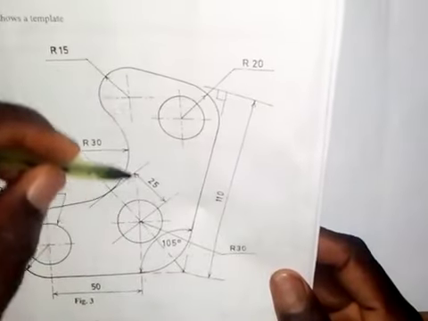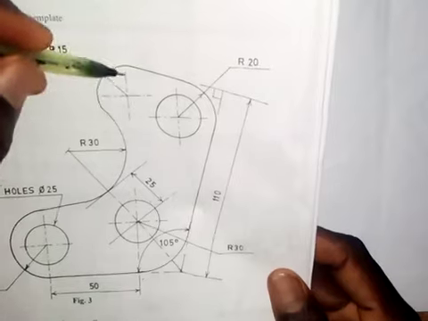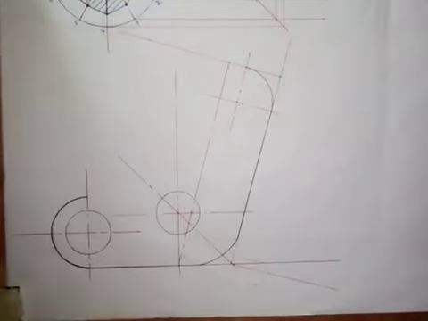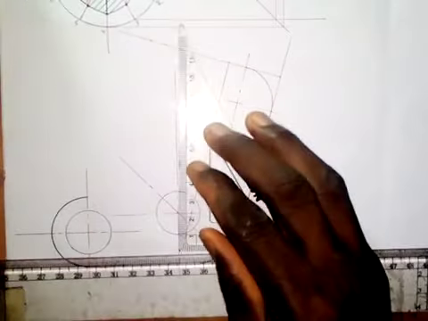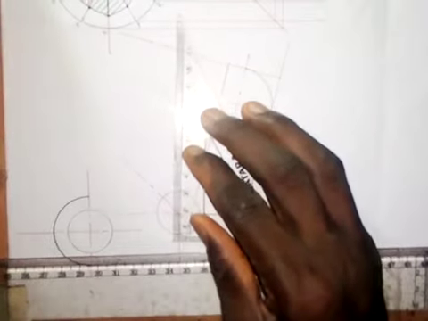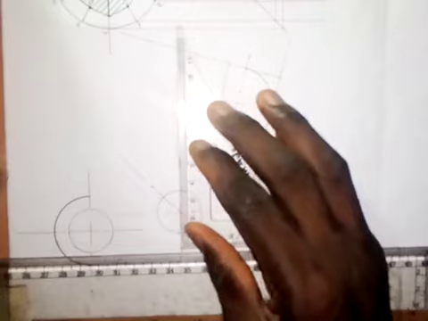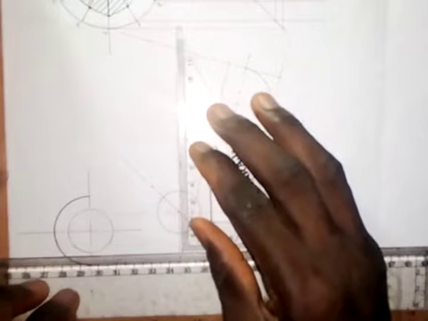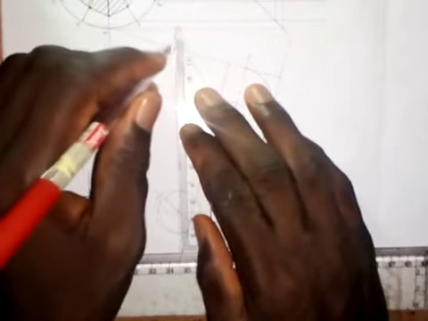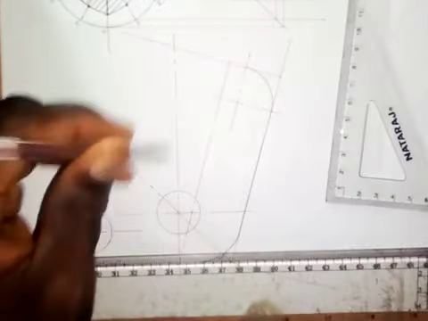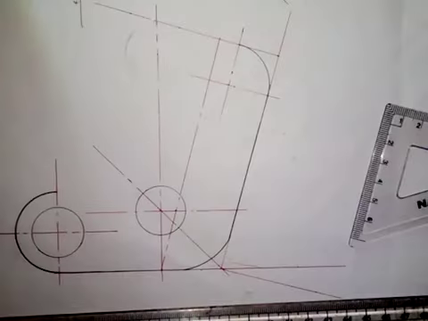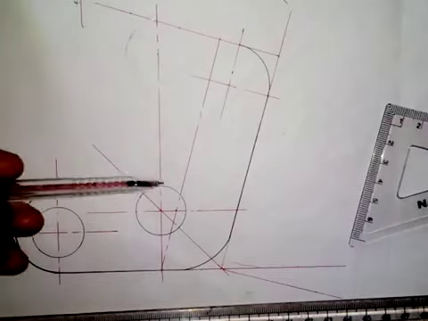So to form this center line, I need to extend it. So this vertical center line here, I need to extend it. All right, so I've drawn the vertical line, so this is it.